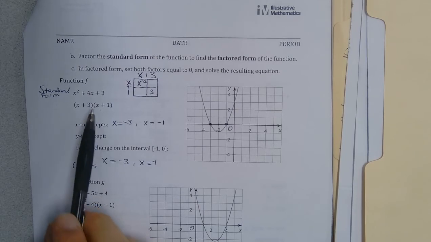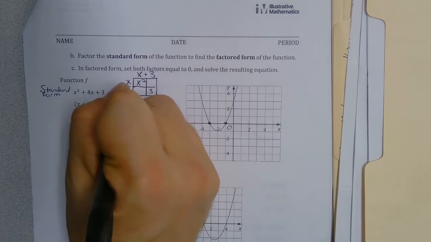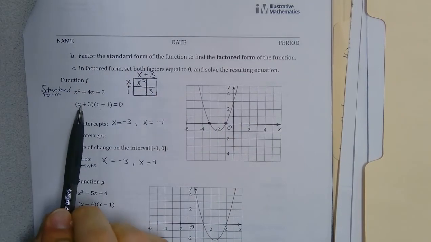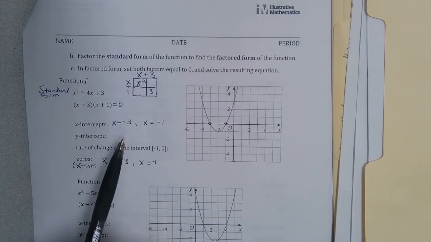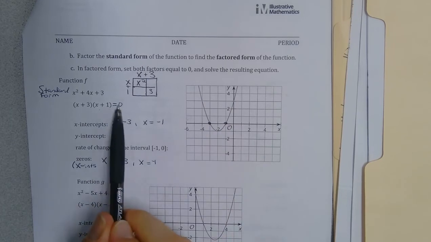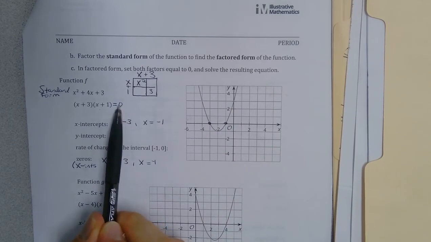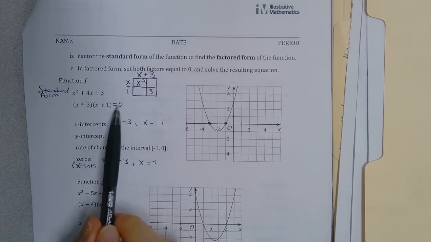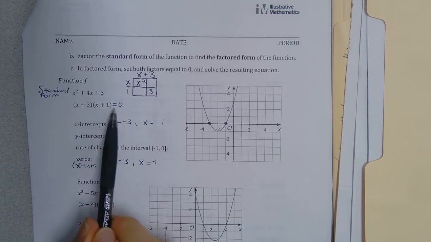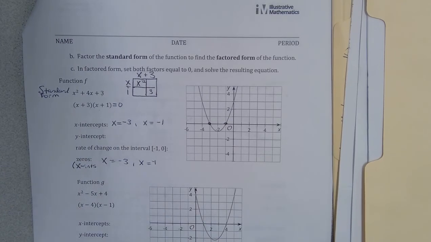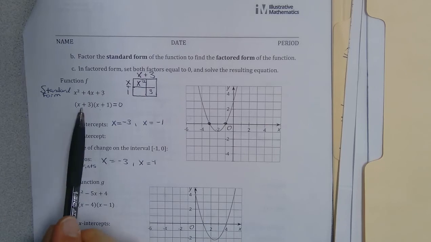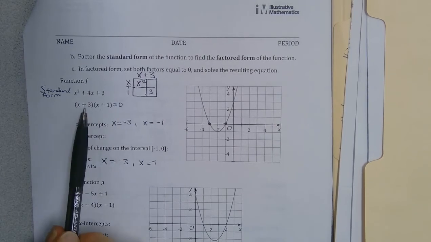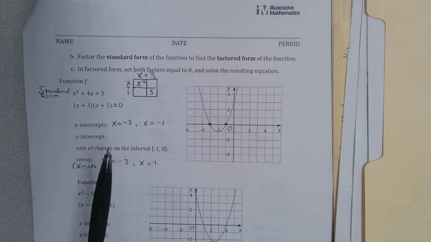So first of all, here's what you do. We have x plus 3 and x plus 1. If I want to find the x-intercepts, that's when y equals 0. So instead of putting this in function form where we write y equals x plus 3 times x plus 1, we plug in 0. Now, if two things multiply to be 0, either of them could be 0.